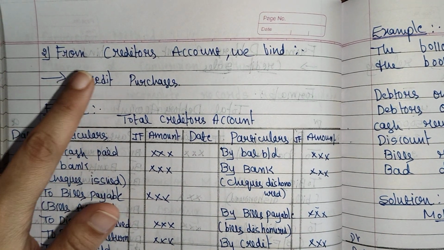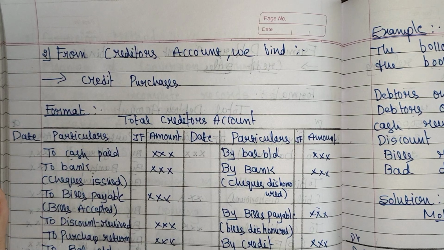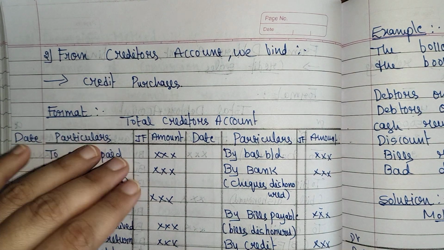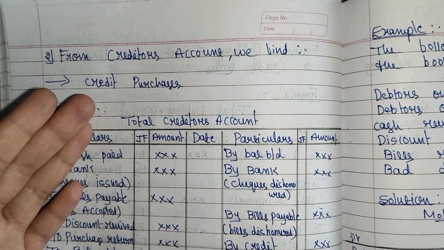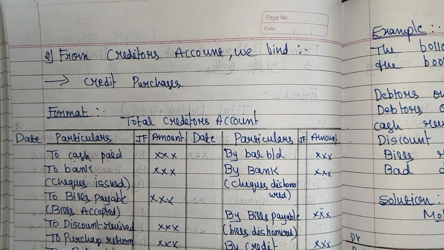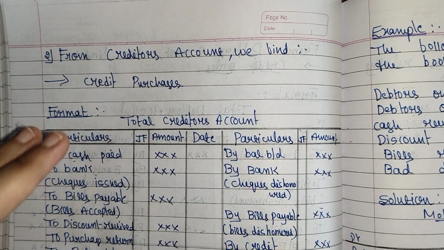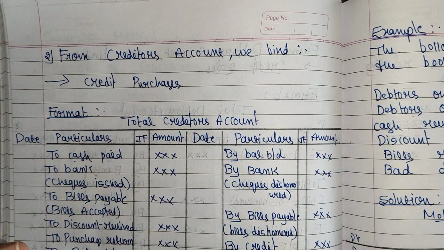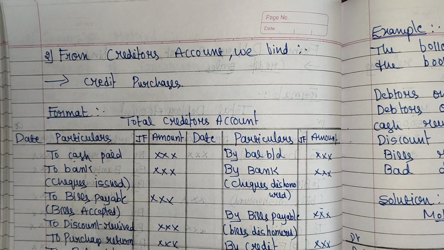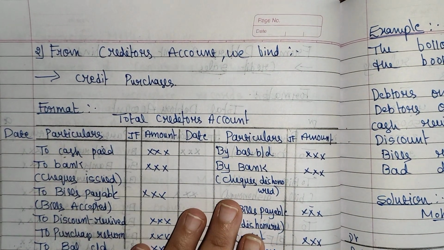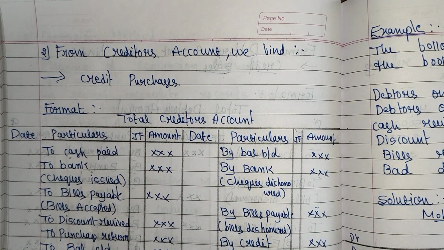Credit purchases, creditors account. Creditors means they are the suppliers to whom the business has to pay money, because goods were purchased on credit. The business will pay the amount at a later time. That is what creditors are. Clear? First, let's see the format, how we need to prepare the creditors account.